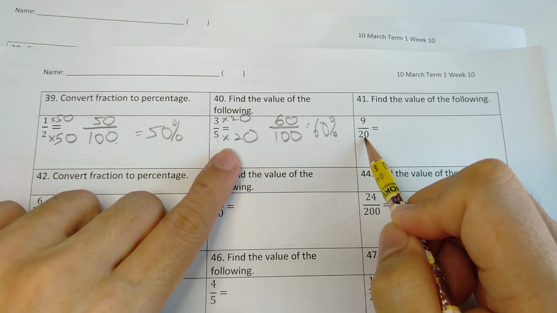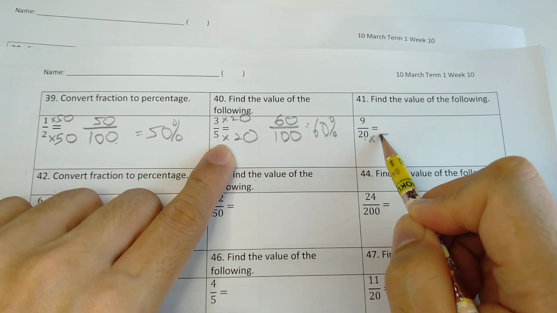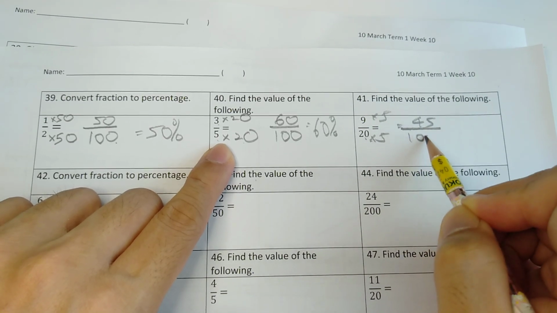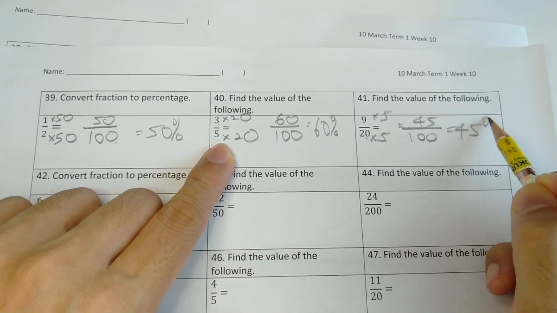It's like this. The other way, right? So times 5. Times 5. 45 over 100. And you have your 45%.